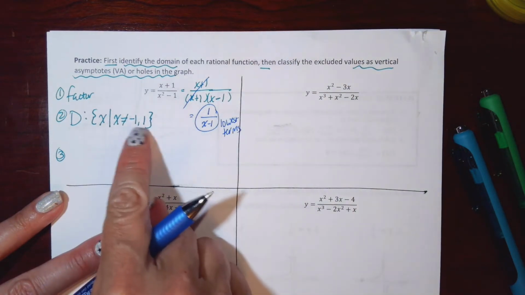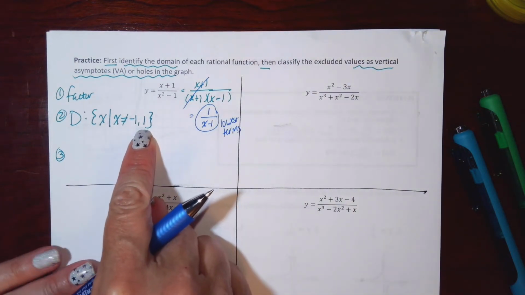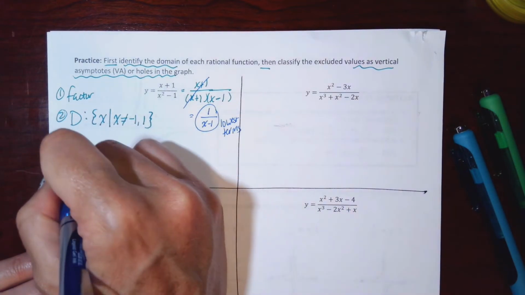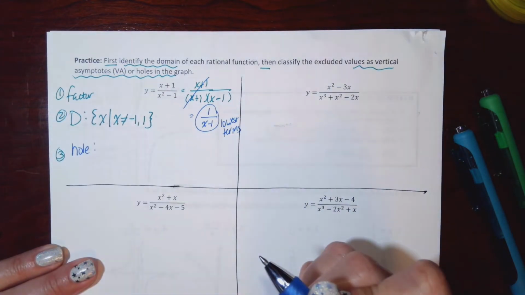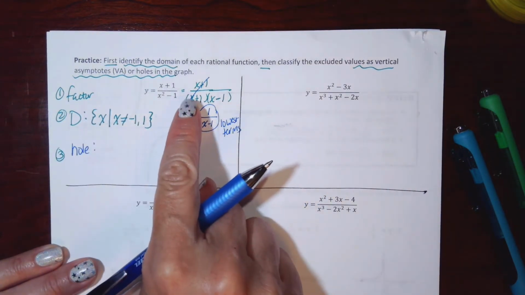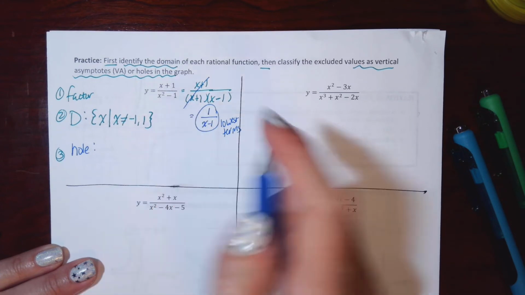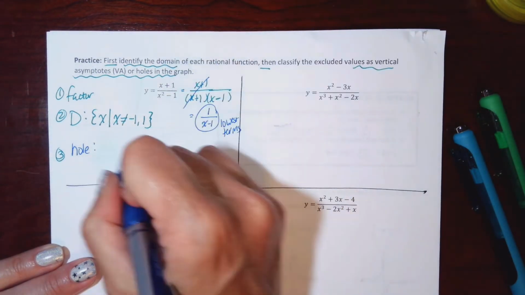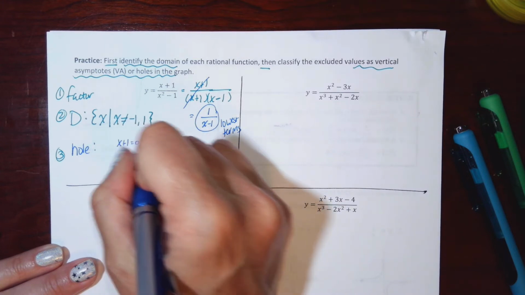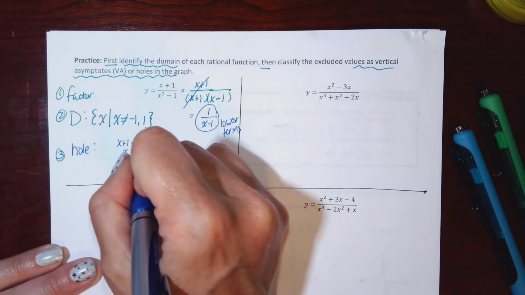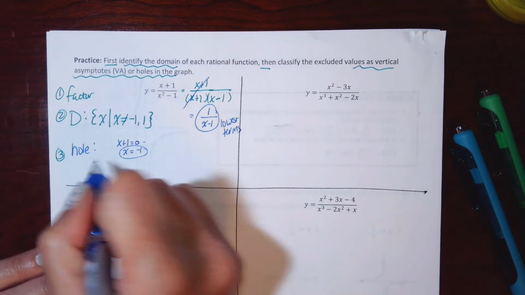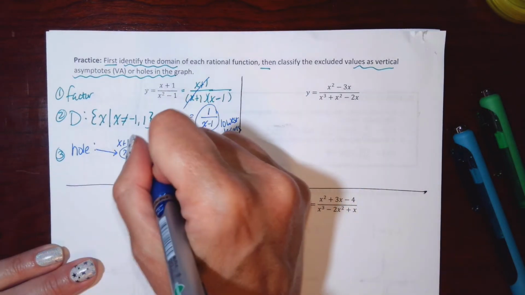So when I look at these two x values, one of them factors out. The one that factors out gives me a hole in the graph. This term factors out, x plus 1. If I took that x plus 1 and I set it equal to 0, I get x is equal to negative 1. That's my hole in the graph because that's the one that factored out.